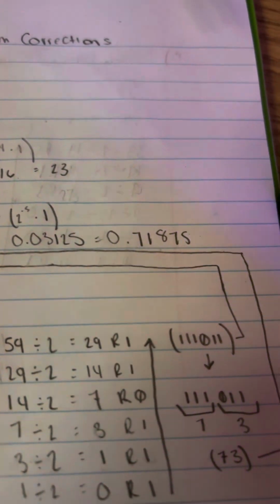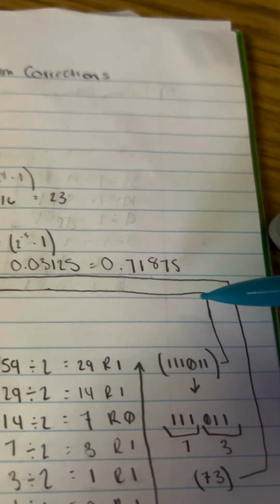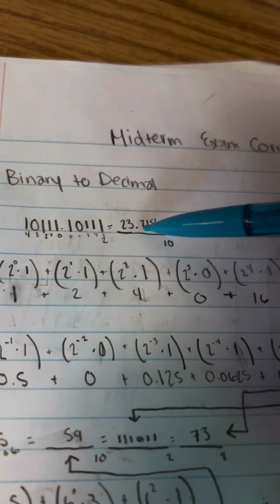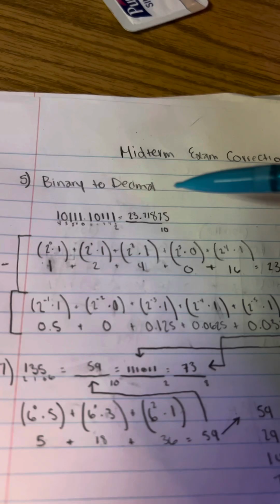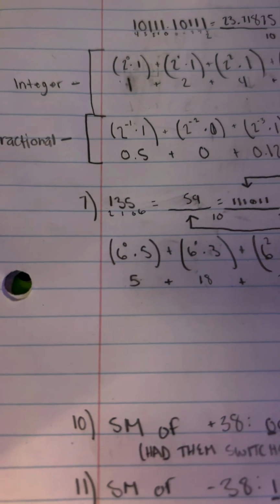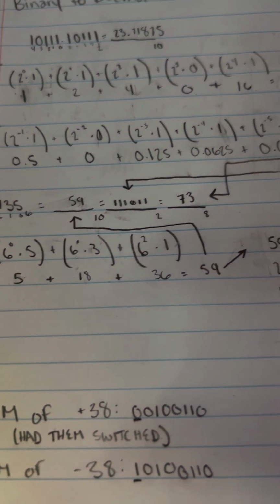So all these added up together gives us 0.71875, and that will be our fractional representation. For number 7, we have 135 base 6 to base 10 to base 2 to base 8.